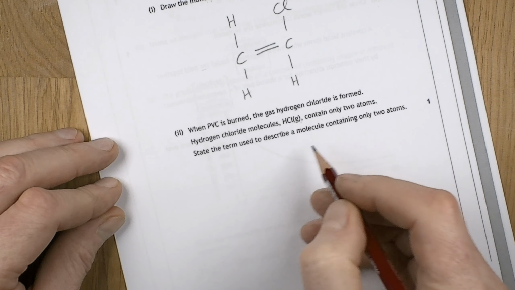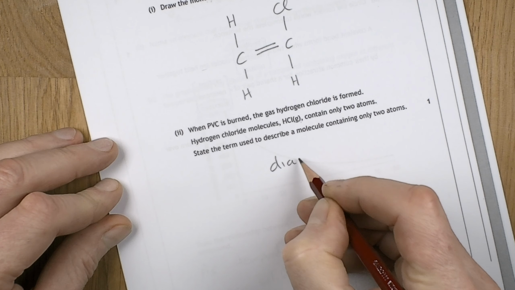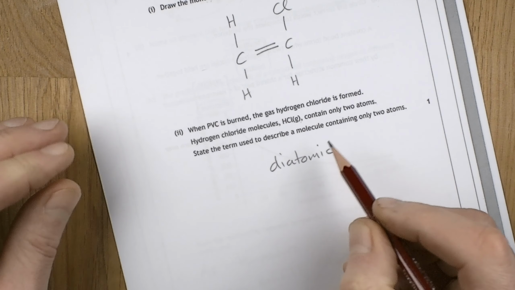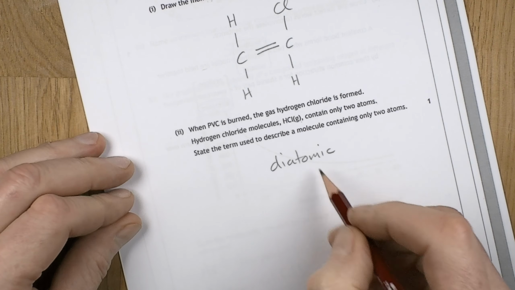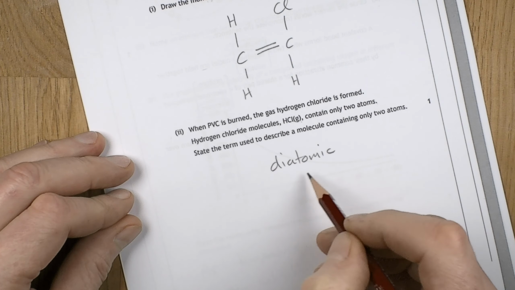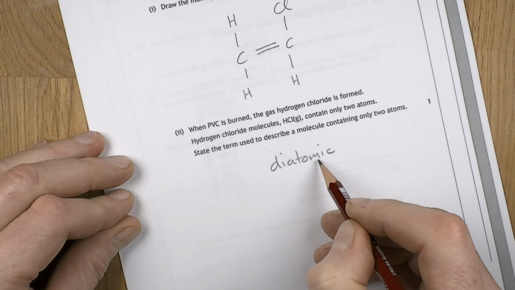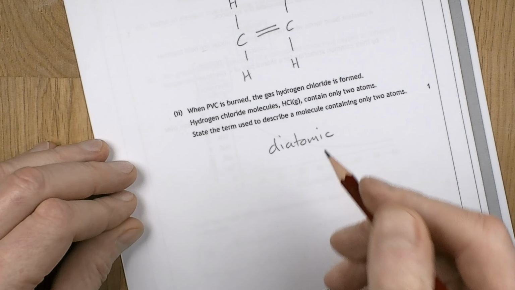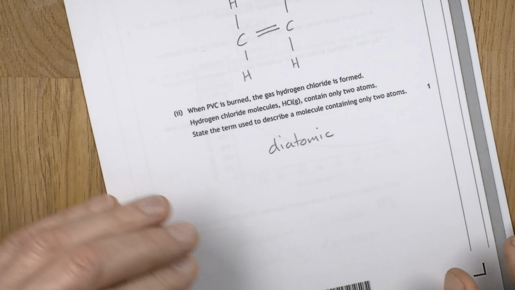Now, the trap here is you might write diatomic element, but you just have to write diatomic. Okay, we know about the diatomic elements, hydrogen, oxygen, nitrogen, etc., and the halogens, but we are just going to write this term here. All that means is a molecule made of two atoms, diatomic. You could put diatomic molecule and get away with it, but that's about it. All you need to do is write diatomic.